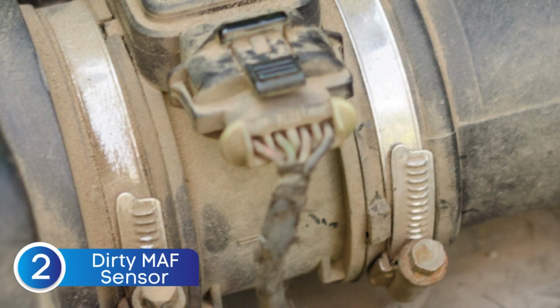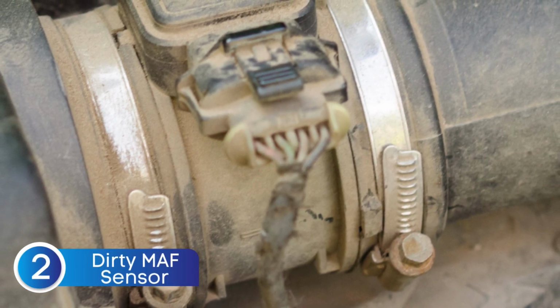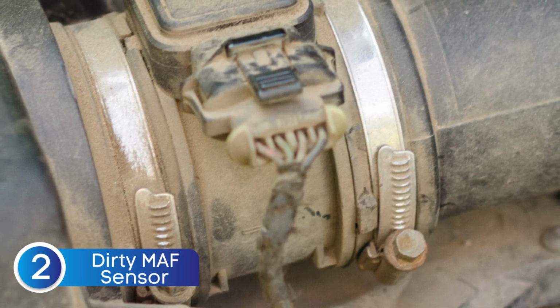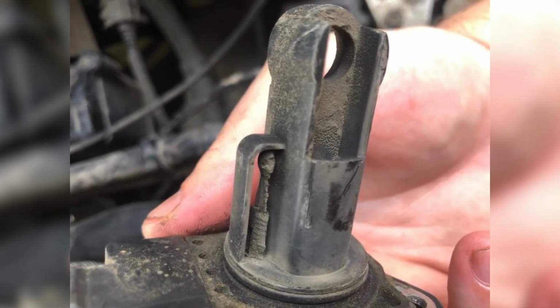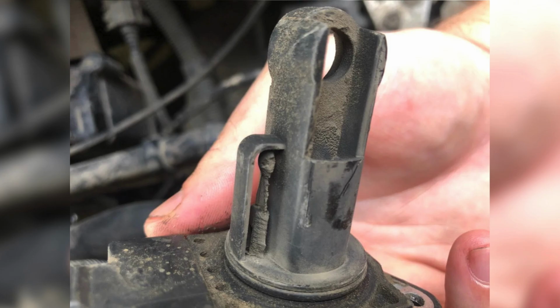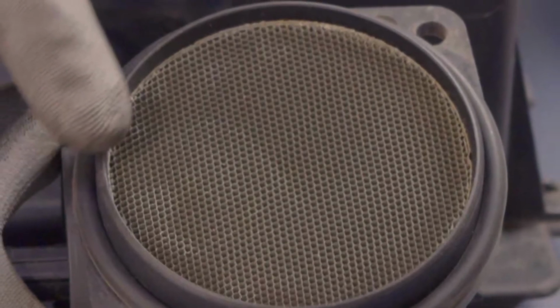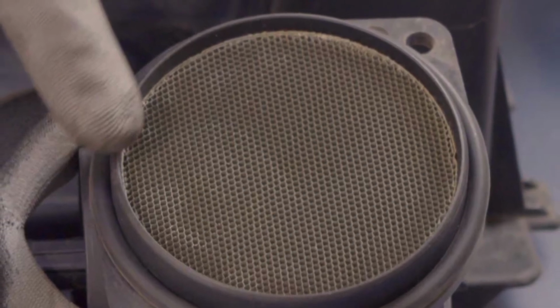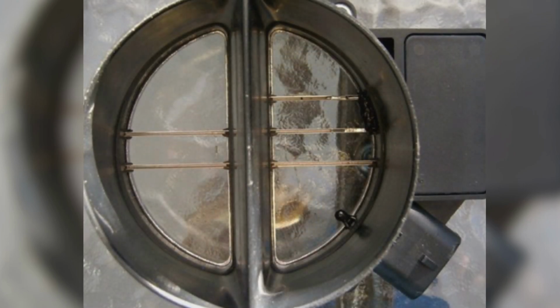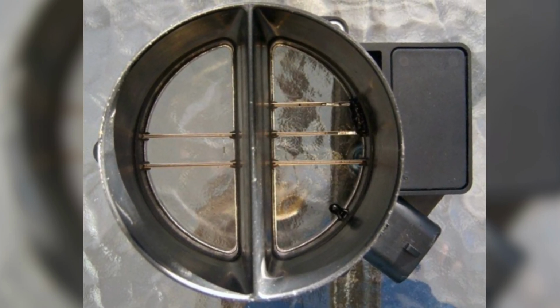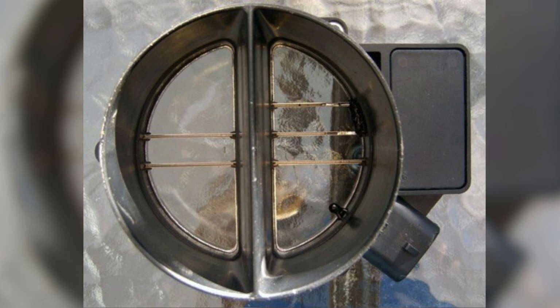Next, another very common cause of the P0102 code is a dirty MAF sensor. Over time, dust, oil vapors, and tiny debris from the intake system can build up on the MAF sensor's delicate components, especially on the hot wire or sensing element. When that happens, the sensor can't measure airflow accurately. Even a thin layer of dirt can cause the sensor to send weak, delayed, or incorrect readings to the ECM. And when the ECM sees airflow data that doesn't match actual engine conditions, it triggers the P0102 code.